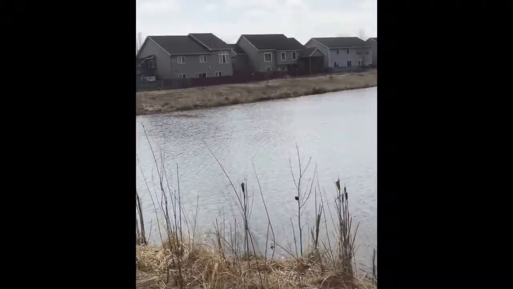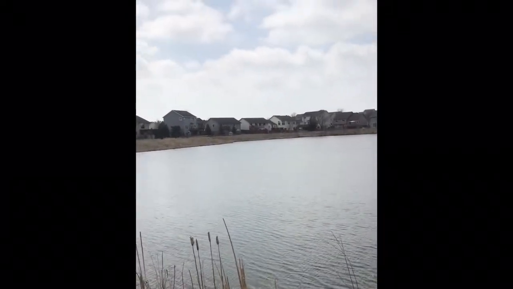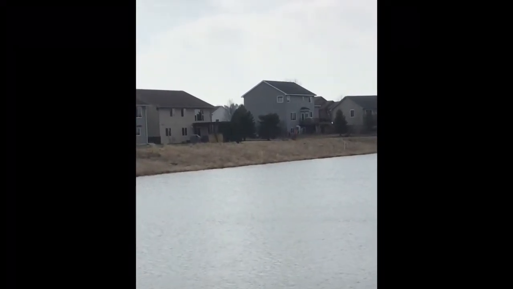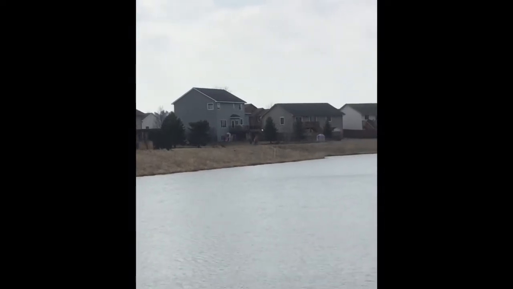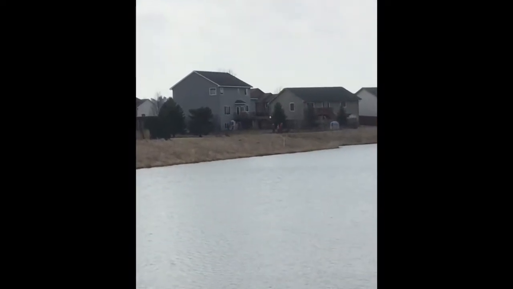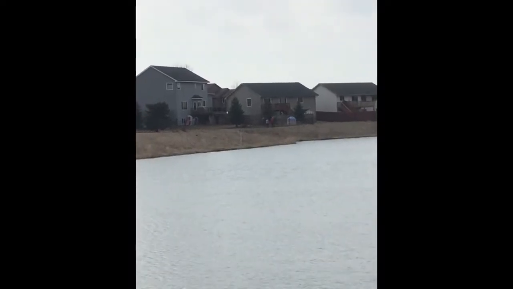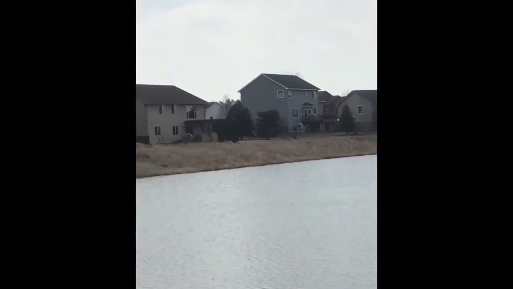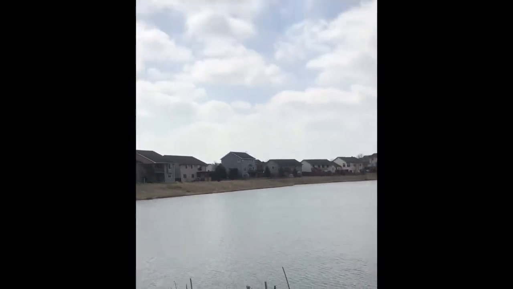On the other side of the pond, there's a gray house over there and then a tan house next to it. Right where those people are walking on the side there, there's an inlet, so water can come from the pond across the road, under the road, and flow into this pond. This pond is part of a system of ponds, part of the Spring Creek development, and there's 4 or 5 ponds here along with the creek itself.